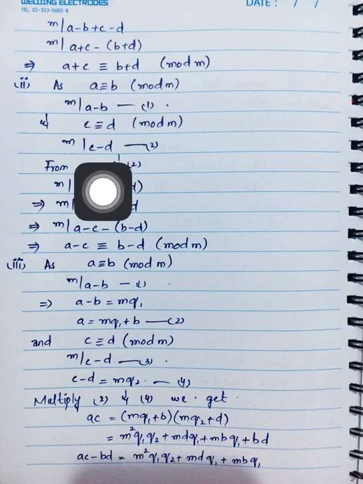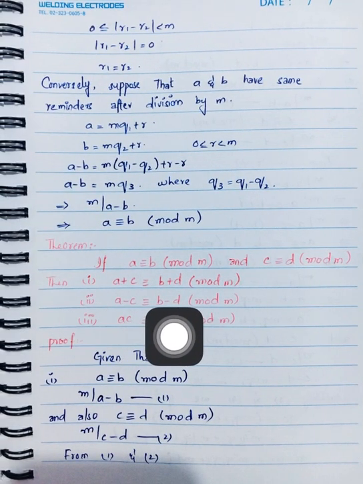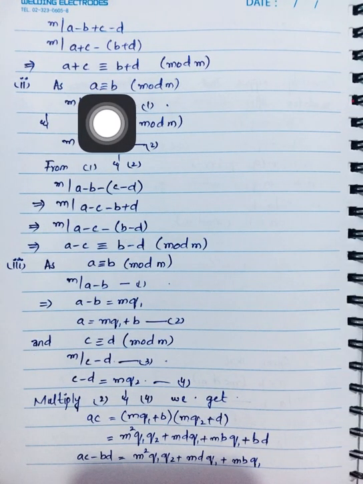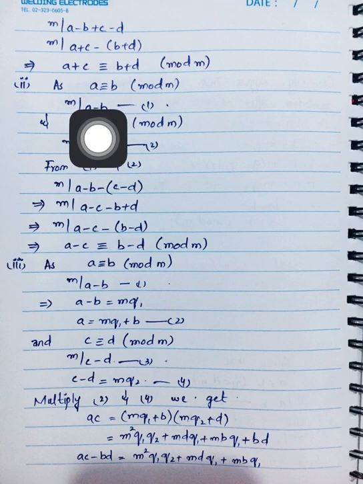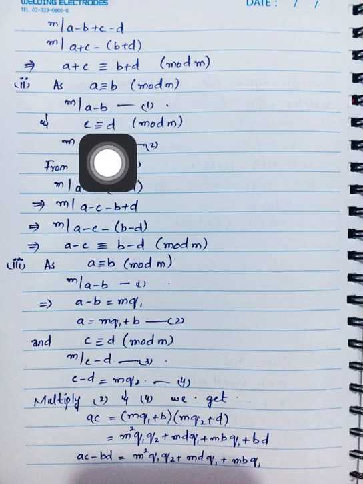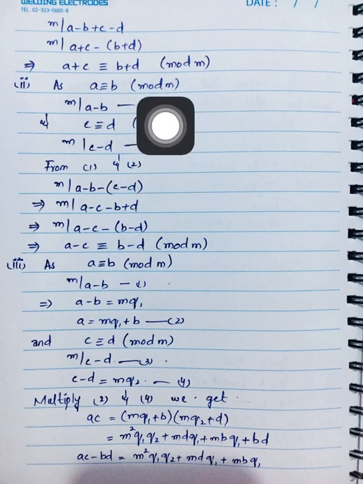Now the further property is A minus C congruent to B minus D modulo M. If A is congruent to B, by the definition of congruency, M divides A minus B. This is equation 1. And the second condition is if C is congruent to D modulo M, then M divides C minus D. This is equation 2. Now from 1 and 2, I am going to subtract these.